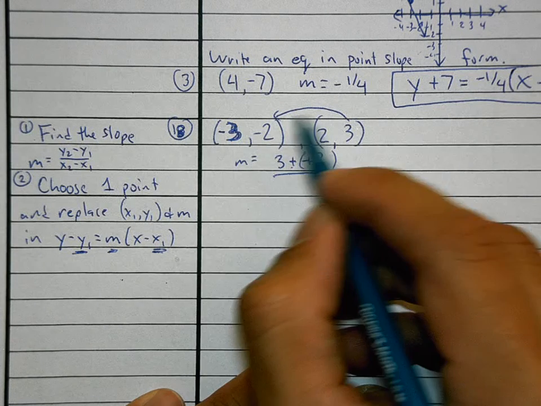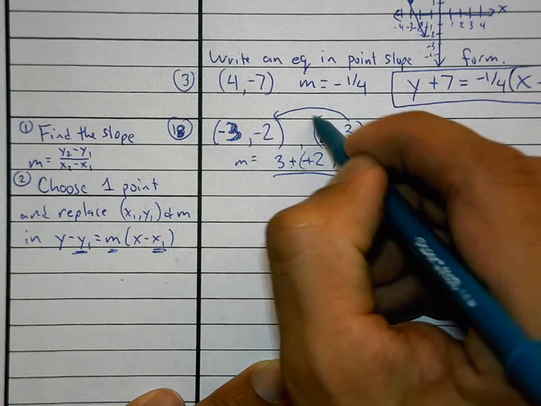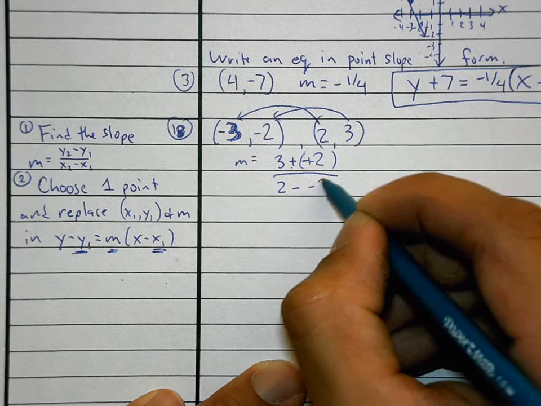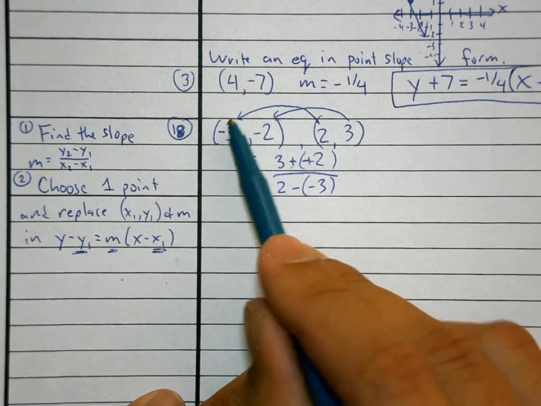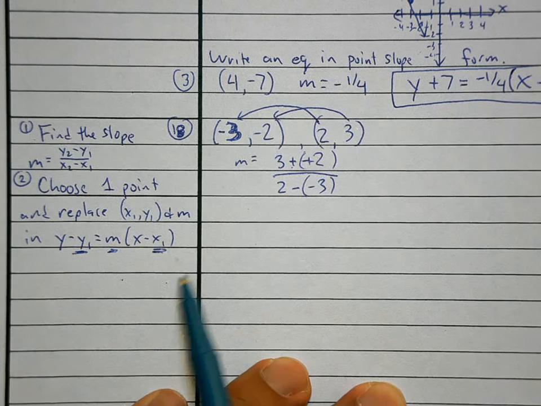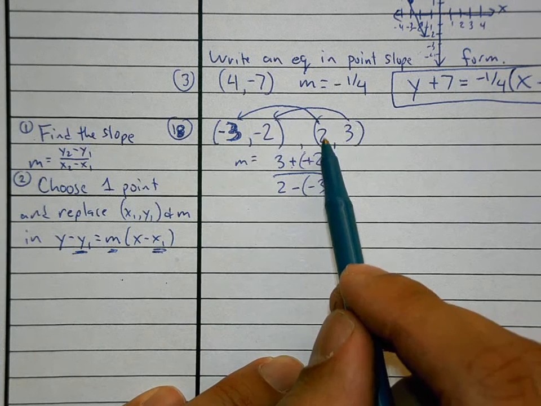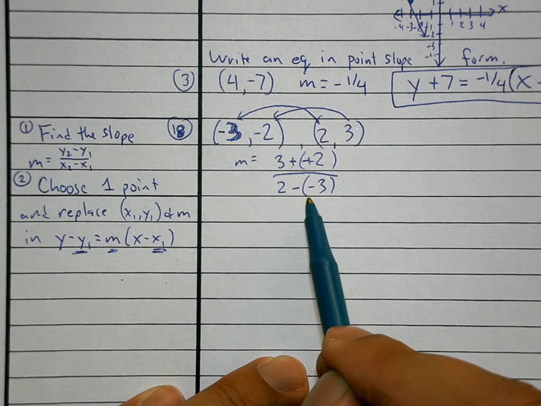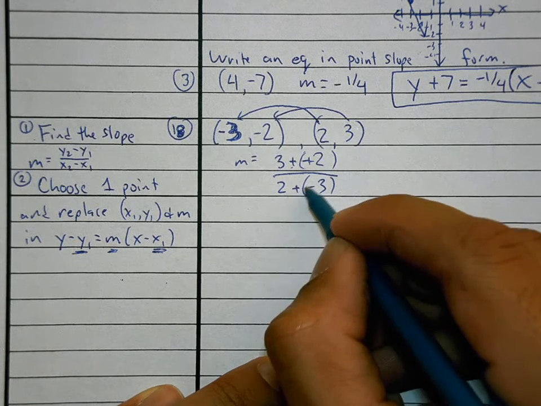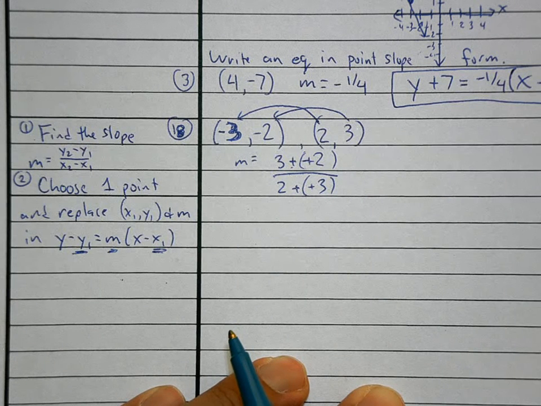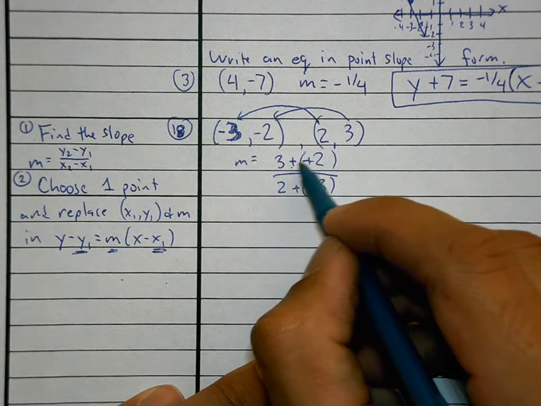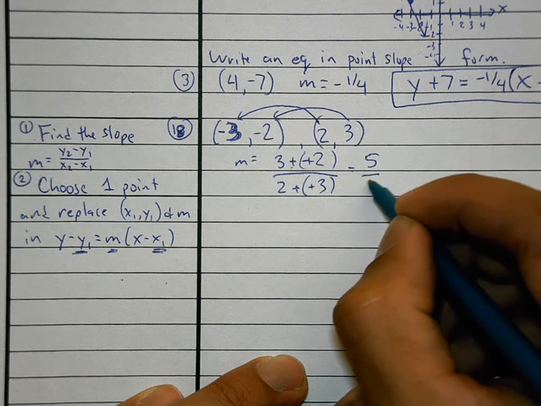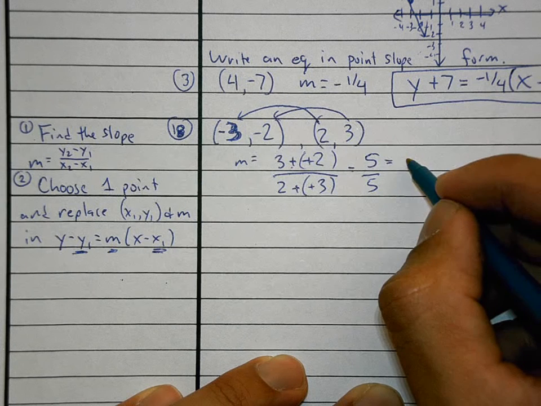And if I did 3 minus negative 2, I went right minus left, I have to do the same for the x's. Y is on top, x is on bottom. 2 minus a negative 3. Don't forget, you're subtracting that negative. That's the most common mistake, by the way. Students, when they're subtracting, think, oh, there's a negative there, and they only write down one negative when there's two. The double negative lets you know you're not really subtracting anymore. You're now adding a positive. Okay, 3 plus 2 is? Over 2 plus 3? 5 over 5 means the slope is equal to? 1. Perfect.